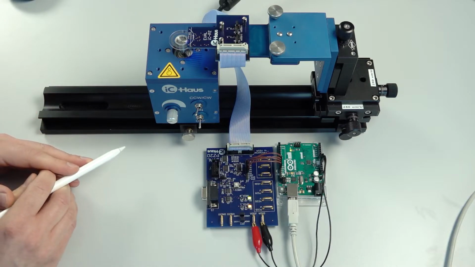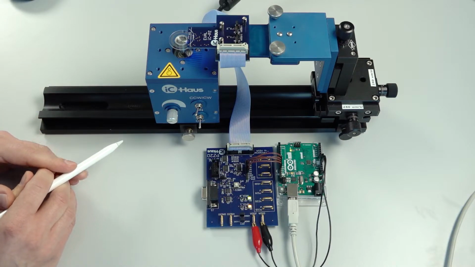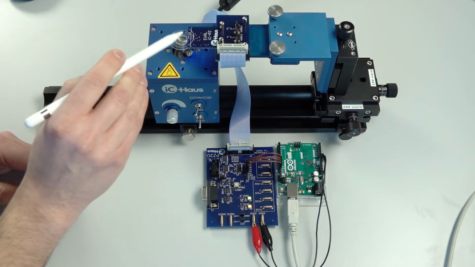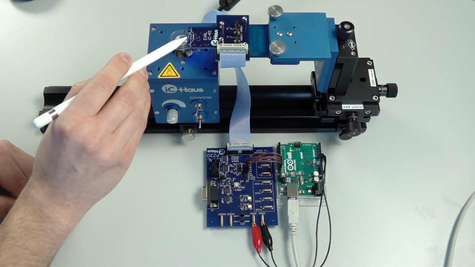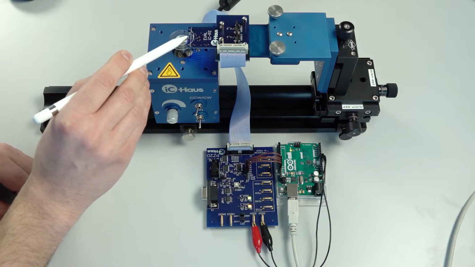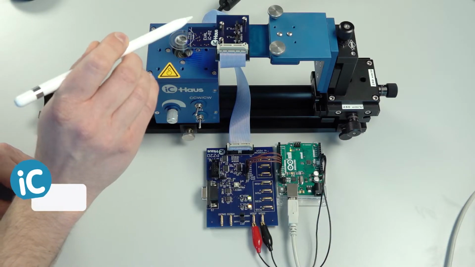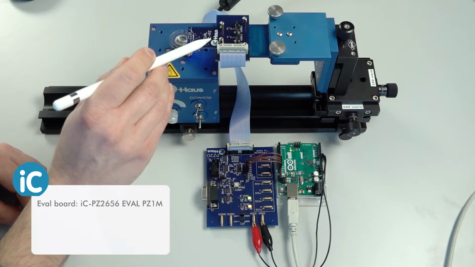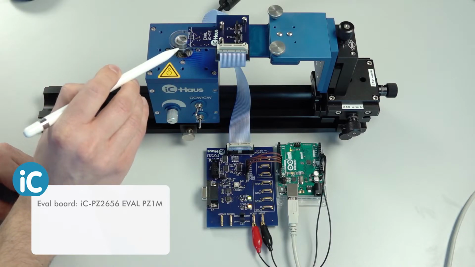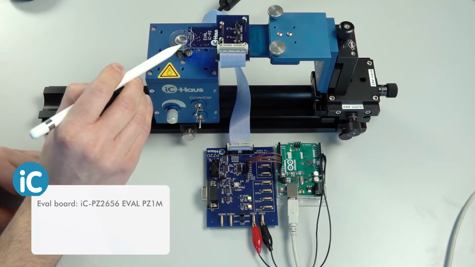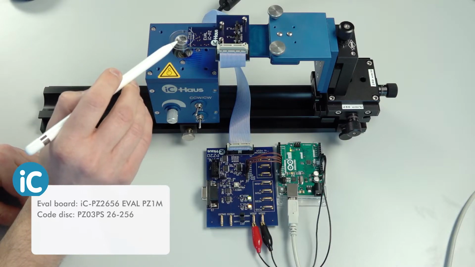More specifically for the hardware, we are using an optical reflective encoder IC, the iC-PZ2656, which is mounted on the bottom of the PCBA here. This is the eval board PZ1M. We are sampling a 26mm disc with 256 CPR.